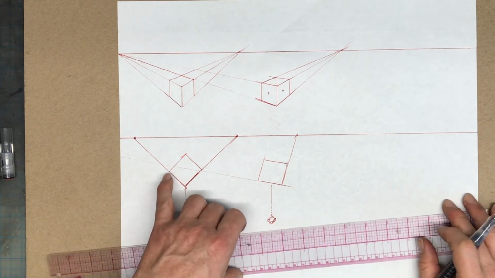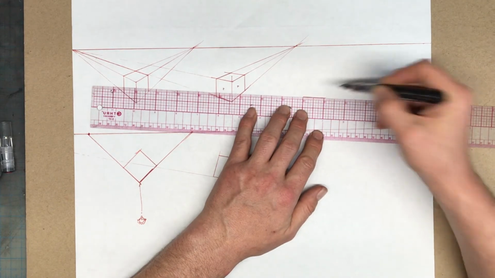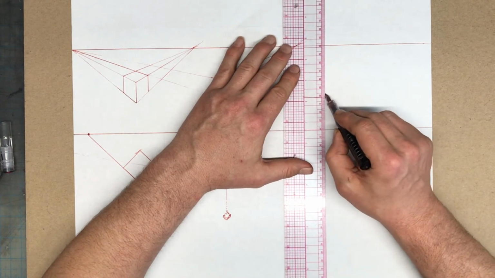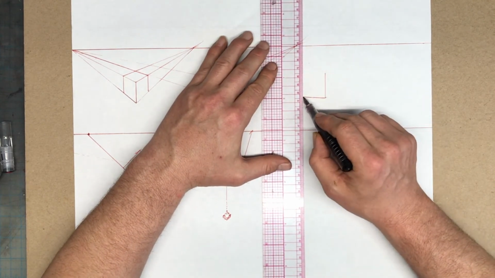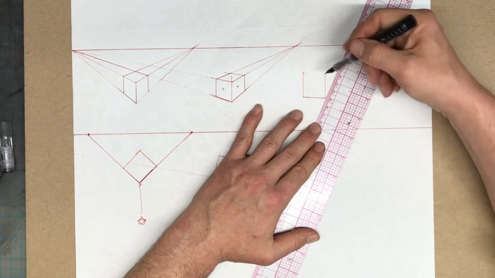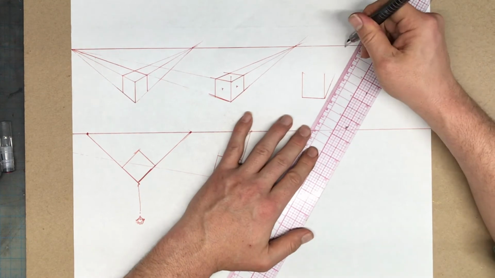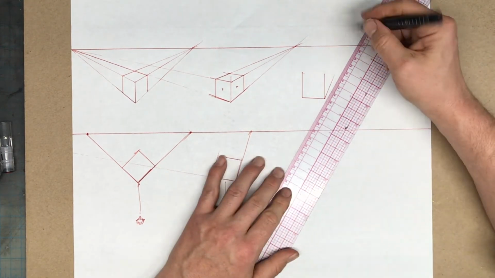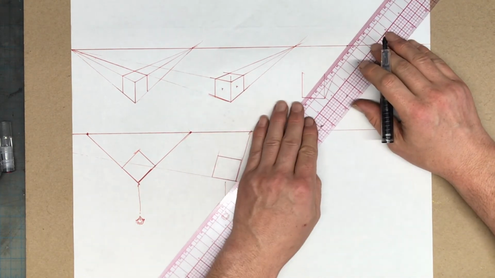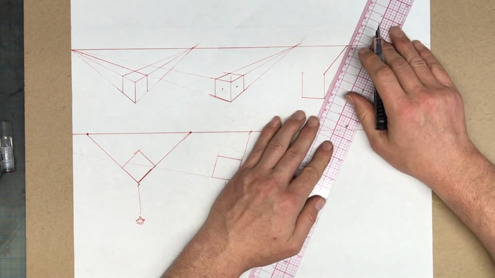If the cube keeps rotating, if I start seeing a lot of one side, so this might be a situation that maybe looks like this. The vanishing point on the narrower side moves really, really close.